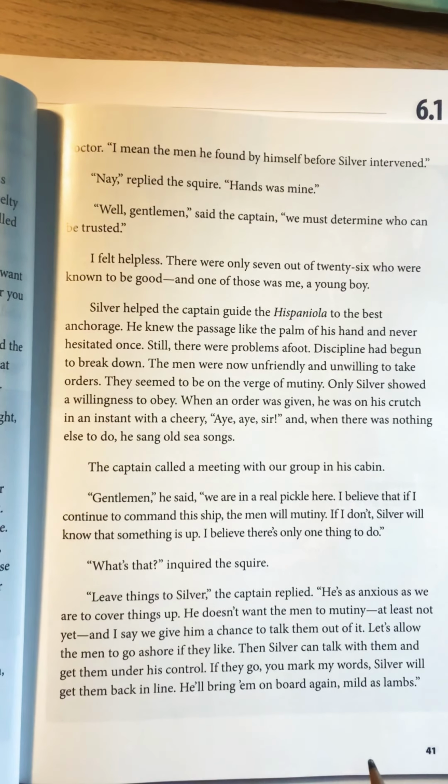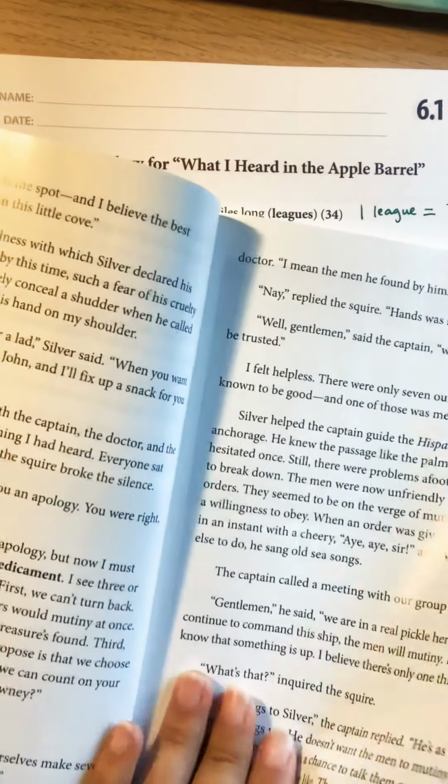Okay, pause. So the captain's idea is to let the bad guys go ashore, so go onto the island, and Silver is gonna talk to the guys and say like, hey, shape up. We still have to be acting like good guys. You guys can't be jerks yet. Okay. So page 42.